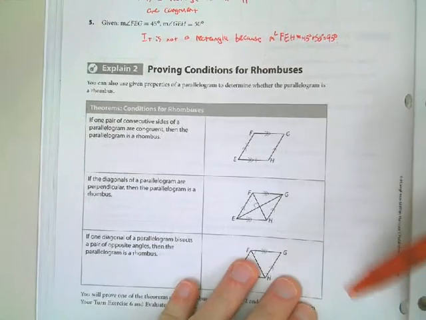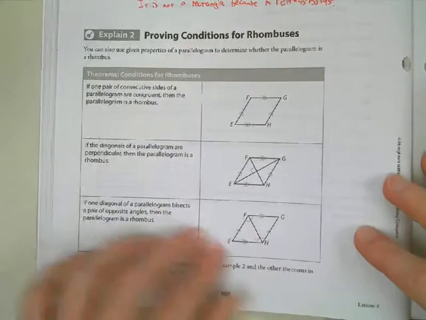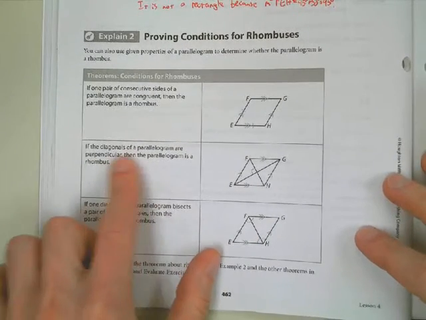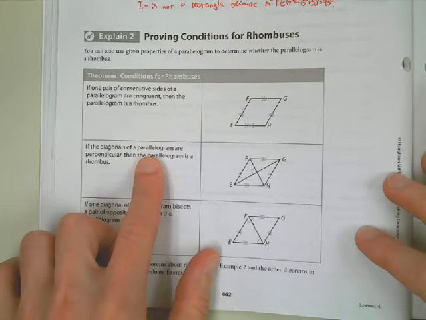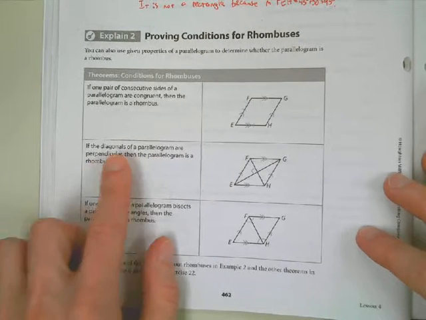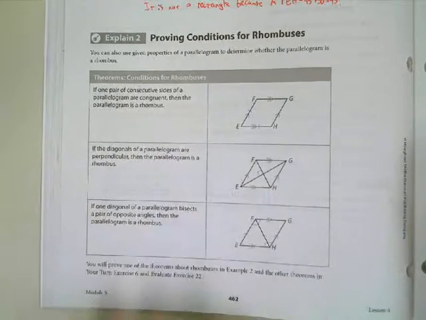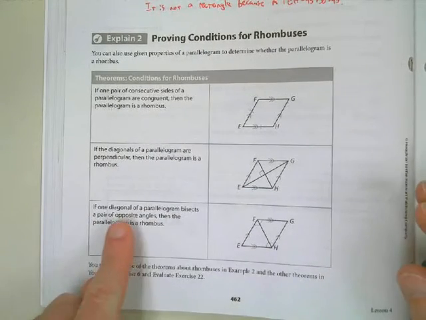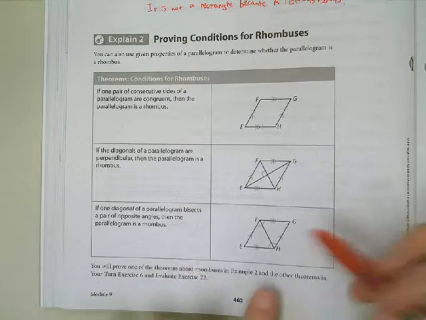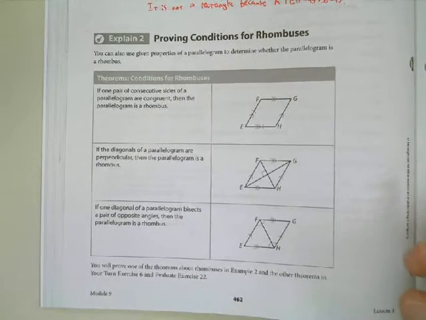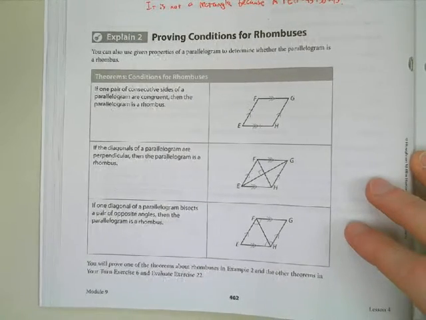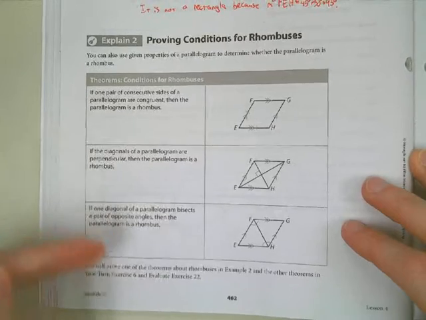Okay? Another property of rhombuses is that the diagonals of the rhombus will be perpendicular. So if we have a parallelogram whose diagonals are perpendicular, that parallelogram is a rhombus. And likewise, if the diagonal of a parallelogram bisects a pair of opposite angles, then again, we know that parallelogram is a rhombus. So again, establishing a parallelogram first and then using any one of these properties helps us show that we have a rhombus.